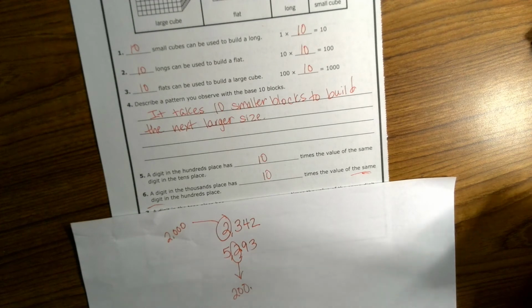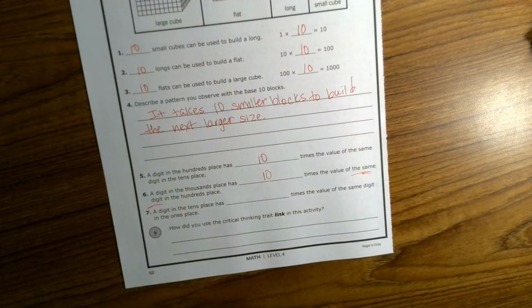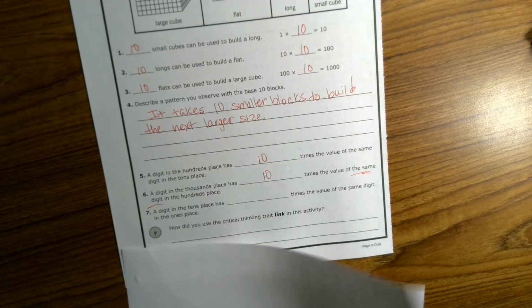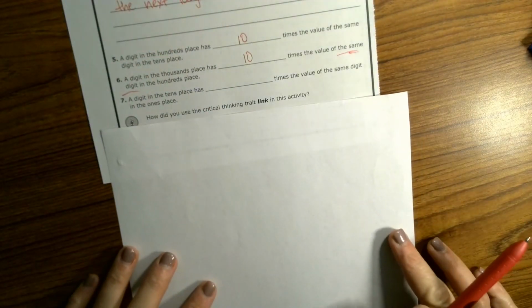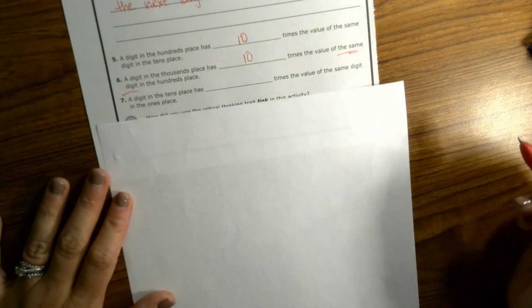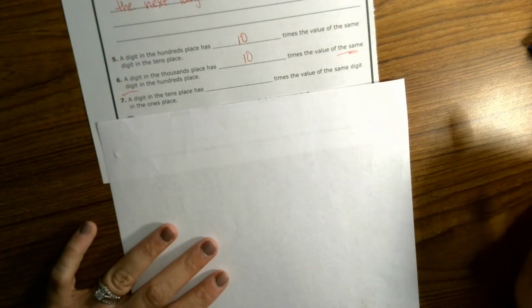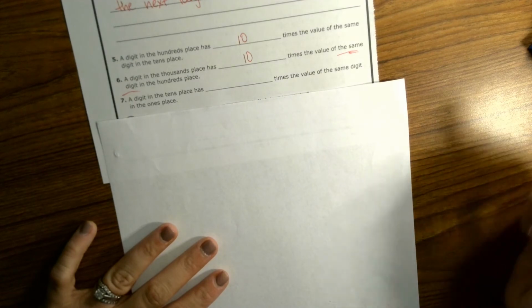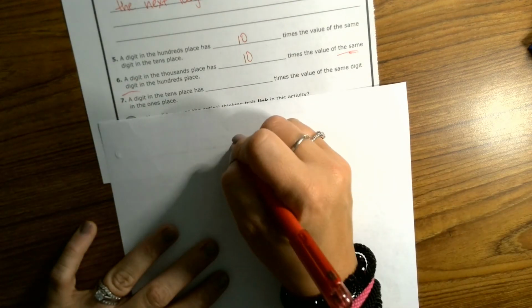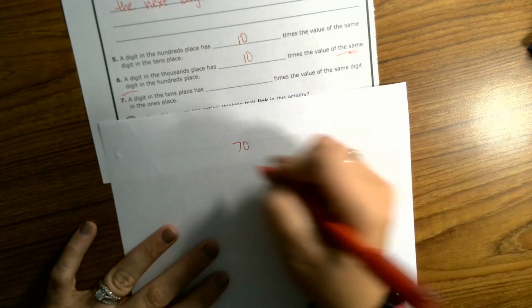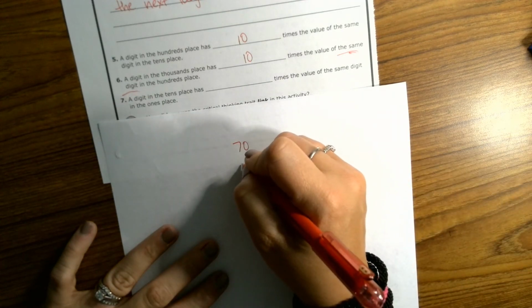Let's look at number 7. Number 7 says a digit in the tens place has blank times the value of the same digit in the ones place. Let's think about the number 70 and then the number 17.